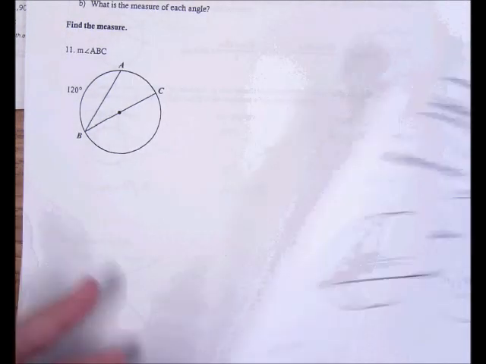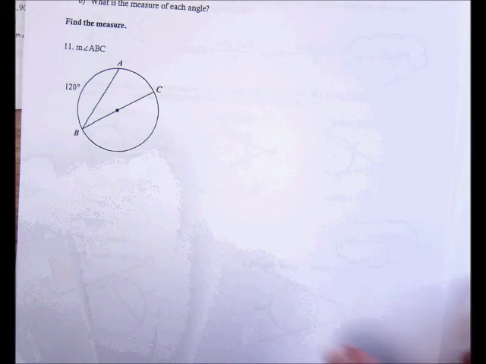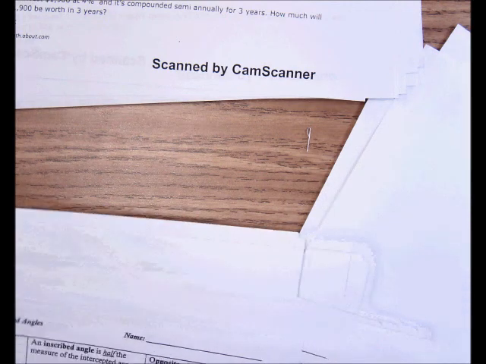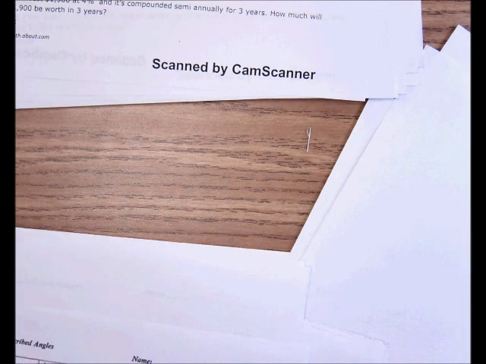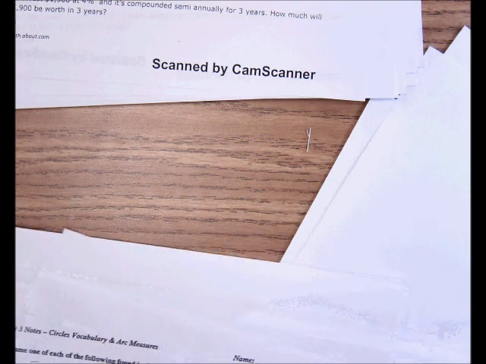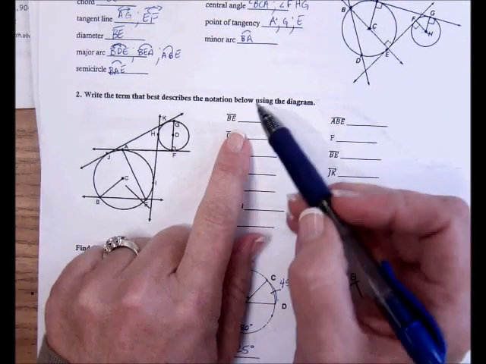Okay, I wanted to cover really quickly, and it's going to be very quick, some of the situations that I have that are the parts of the circle. Now, in class we did this, but I just wanted to go over it briefly again. So I'm going to start on page 3 of your packet. Page 3 of your packet just talks about the different parts of the circle, and we're going to just label these.